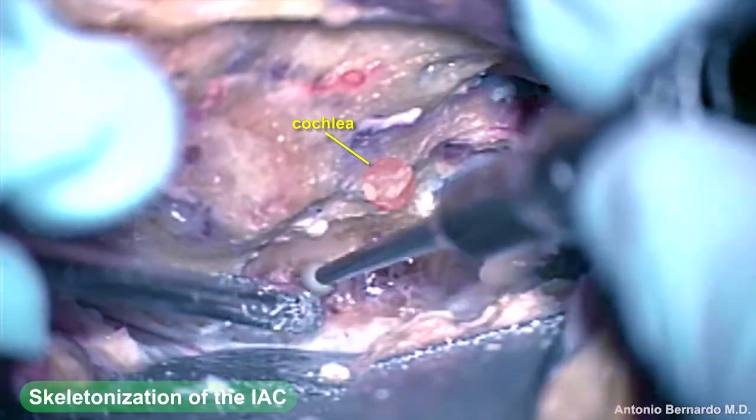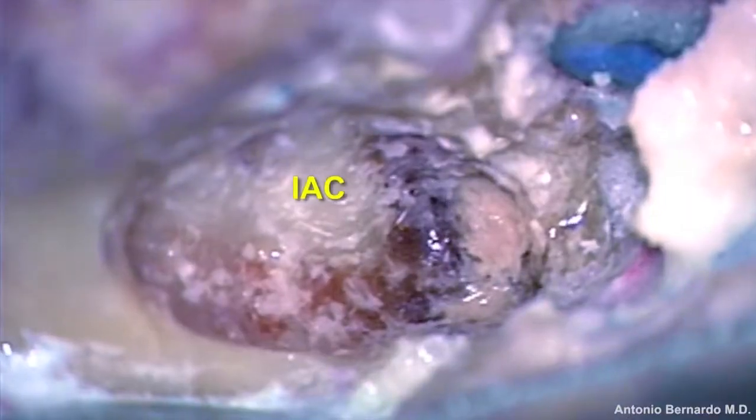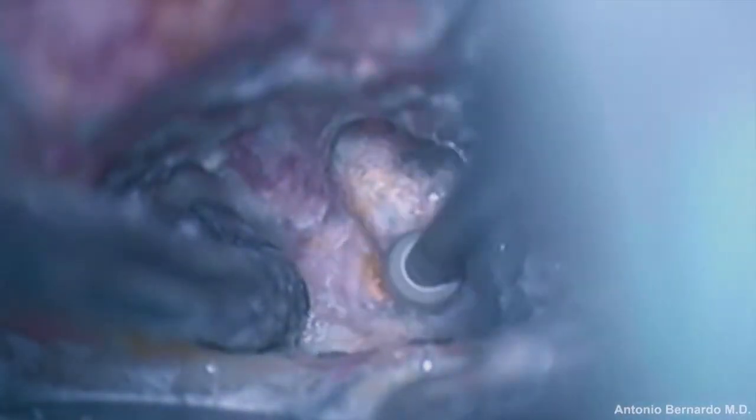As the dissection proceeds posteriorly, the consistency of the bone changes from cancellous to compact as any other skull-base structure. As the dissection approaches a neurovascular structure, the consistency of the bone changes. And finally, when the dura is approached, the drill can be changed to a diamond burr, and the internal acoustic canal is skeletonized circumferentially from posterior to anterior, uncovering the dura on the internal acoustic canal.